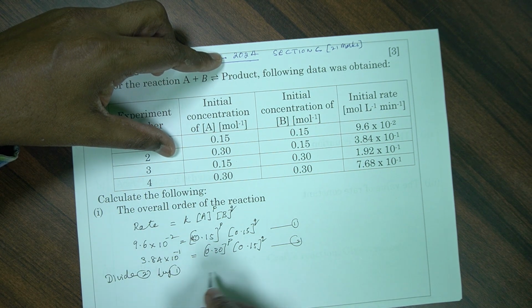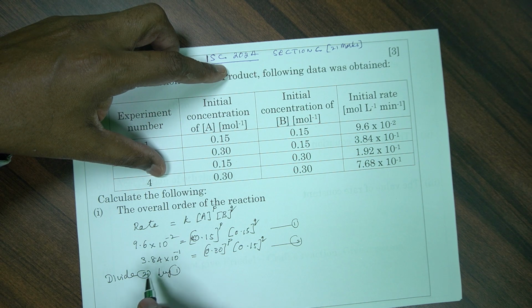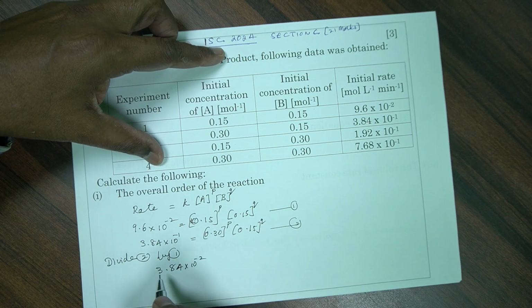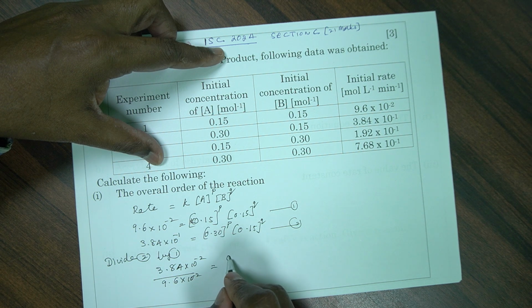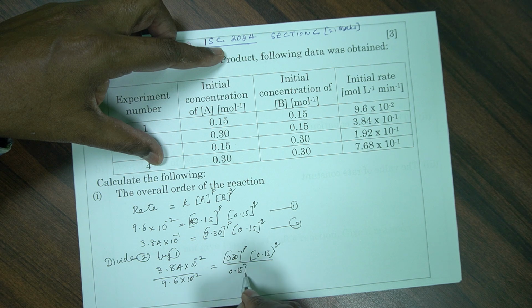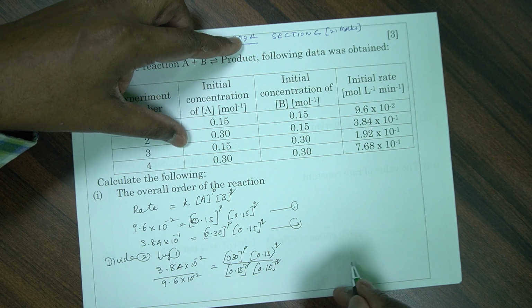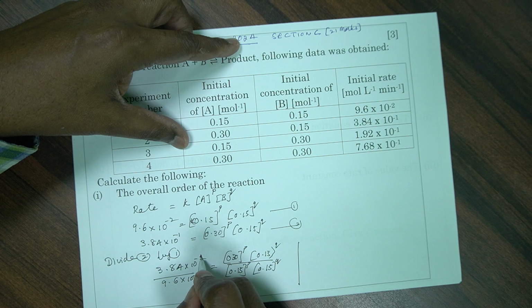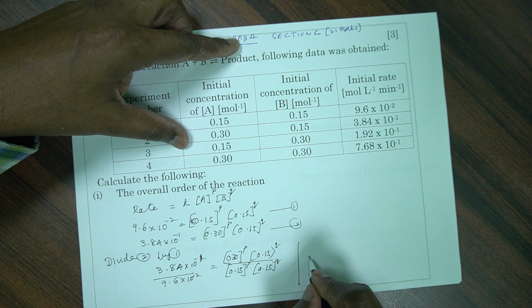So if you divide 2 by 1, that is 3.84 into 10 to the power minus 2 divided by 9.6 into 10 to the power minus 2, equal to 0.30 to the power P into 0.15 to the power Q divided by 0.15 to the power P into 0.15 to the power Q. On solving this, the terms will cancel. So this is 10 to the power 1, equal to 4.